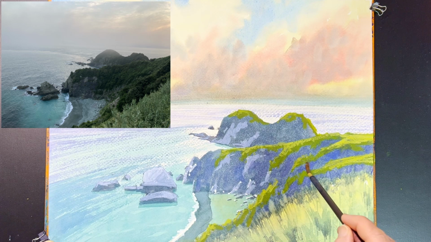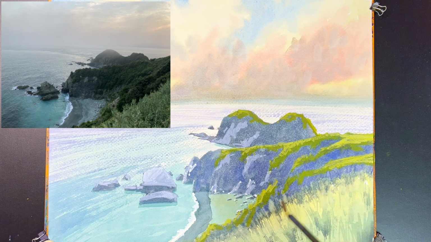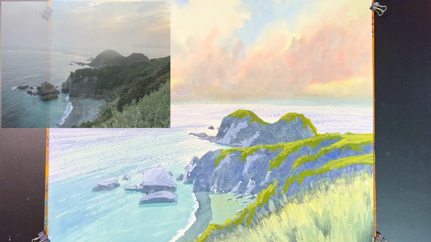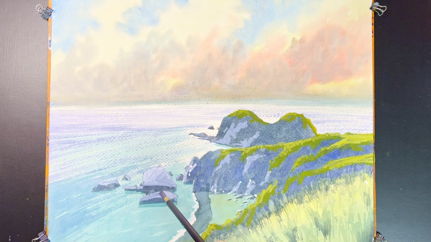Yeah, I think I like that. And then maybe over here, these rocks look a tiny bit boring. Oh dear. What are you going to do, Gareth?